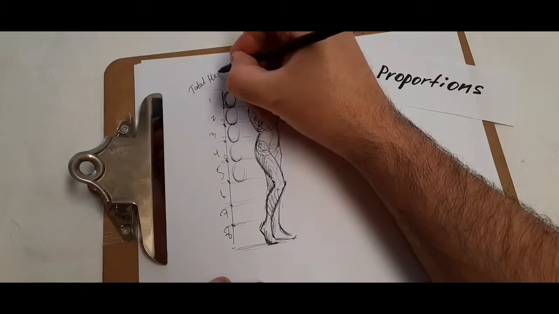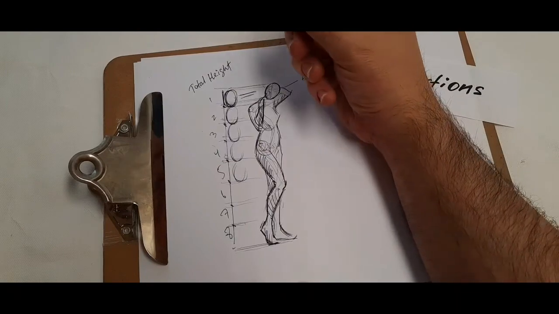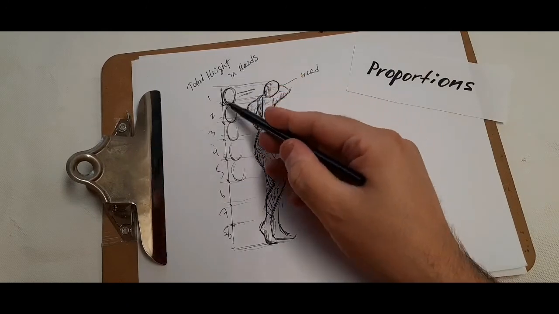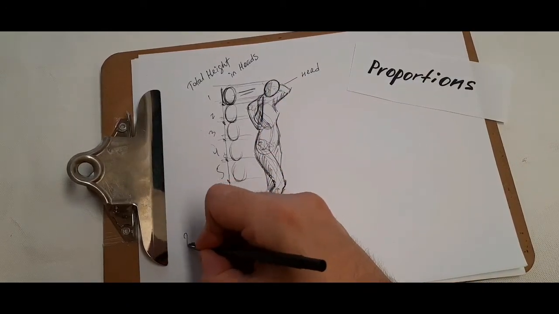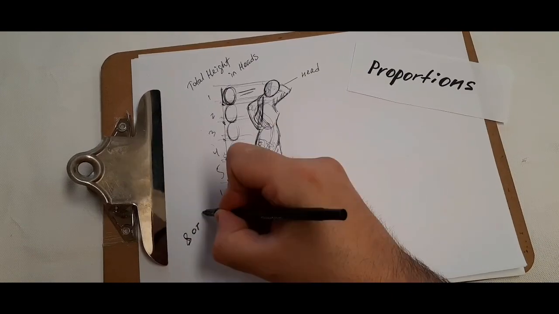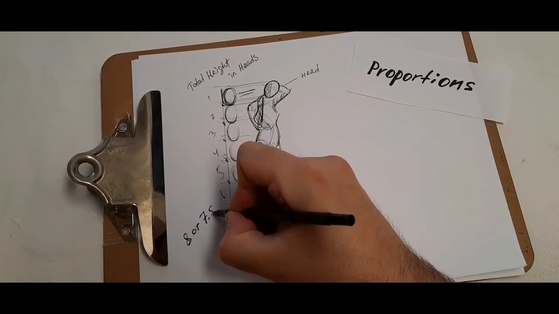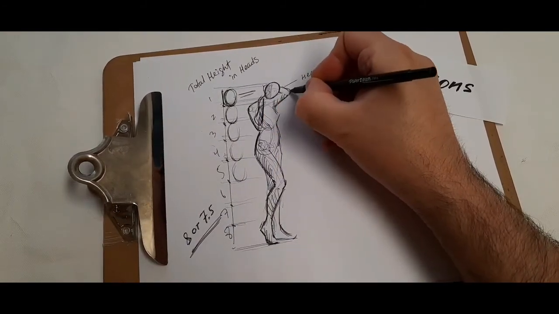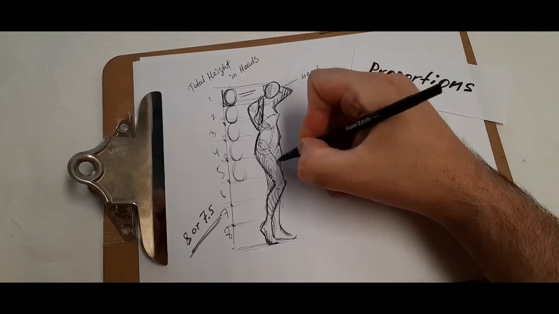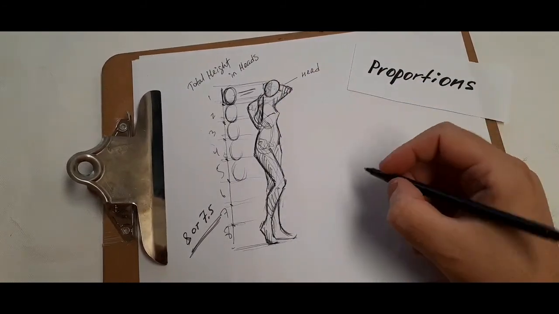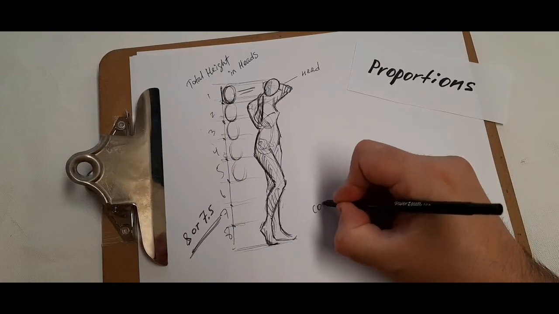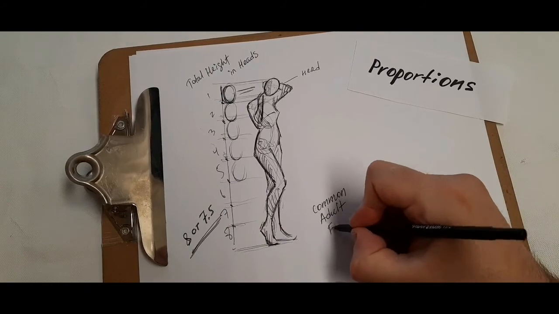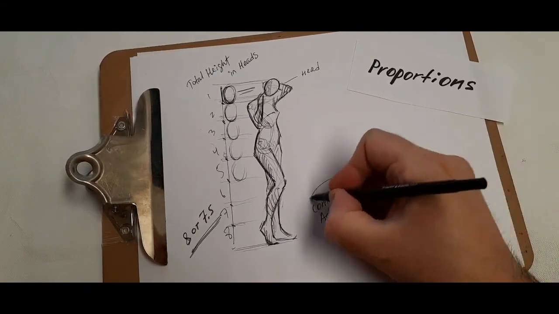It's a little bit of give or take, but the total height commonly measures as maybe 8 or 7.5 heads in height. And so it is. The head becomes a kind of mental landmark, a kind of archetypal measurement point.